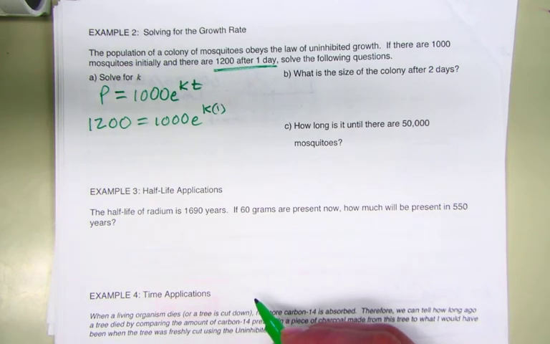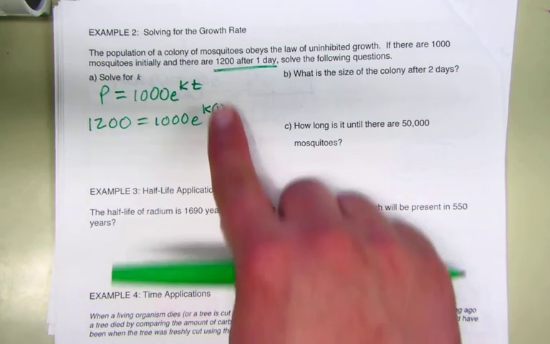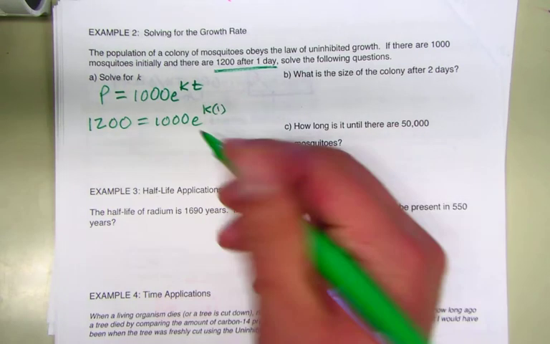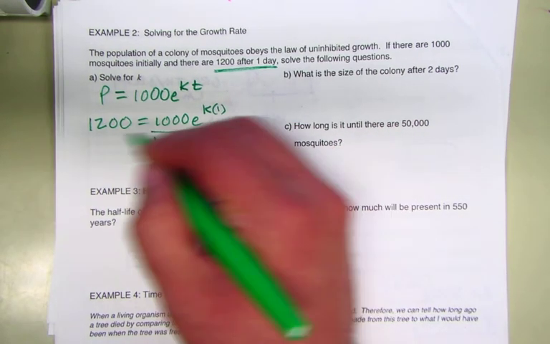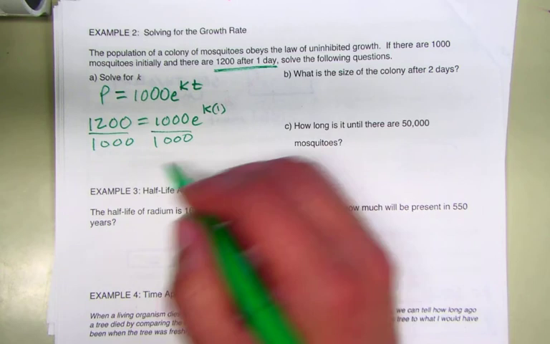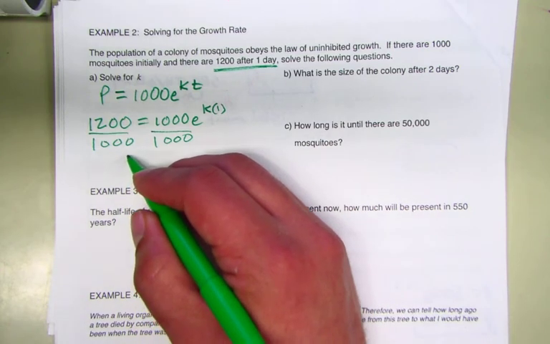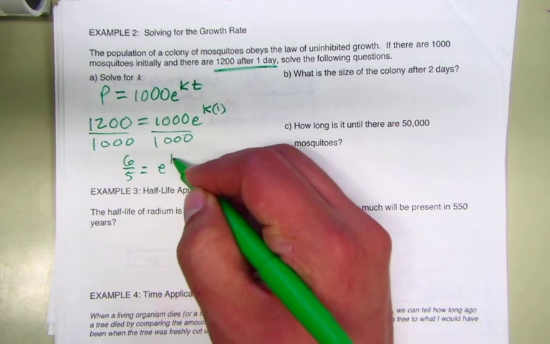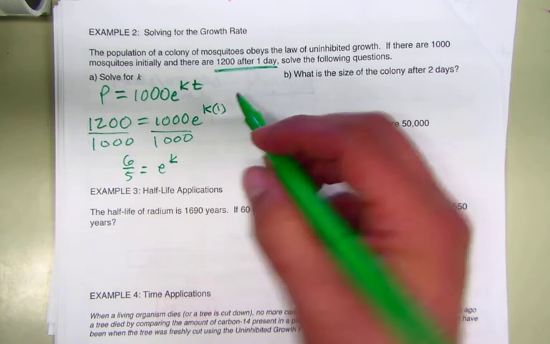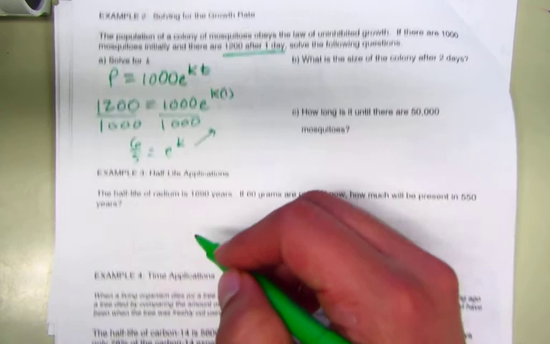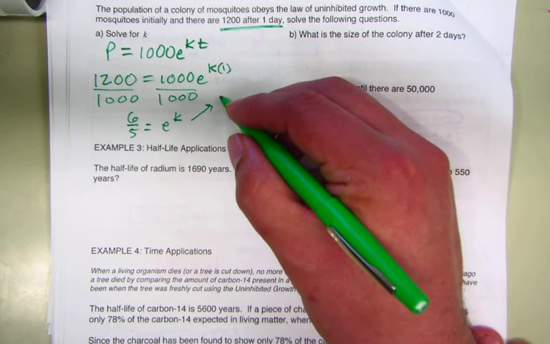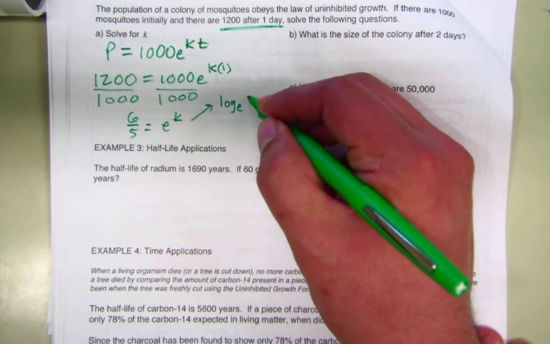Before I switch, divide by 1,000. That should reduce to 6/5, right? 6/5 equals e to the k. And now? Now we switch it, right? So log base e of 6/5 equals k. Or natural log of 6/5 equals k.